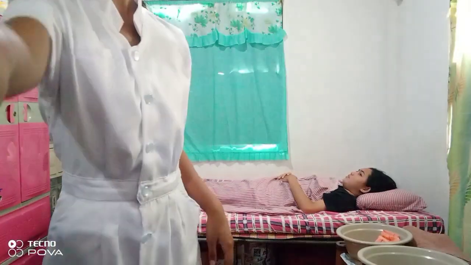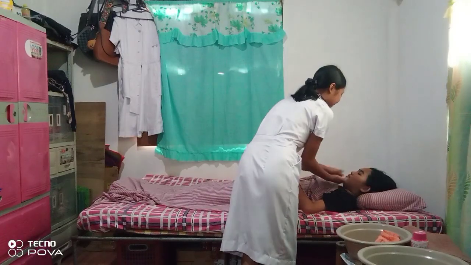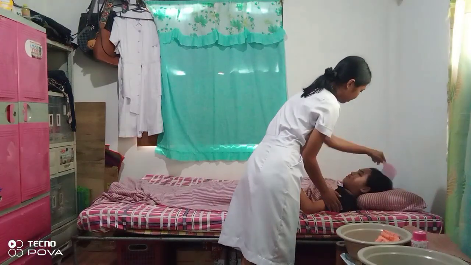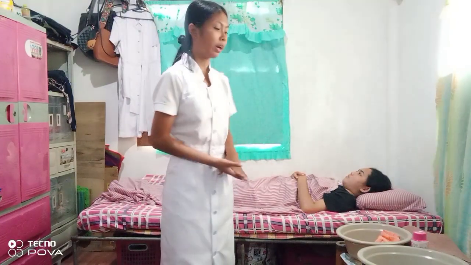So next, assist the client with grooming aids such as powder, lotion, or deodorant. Then help the client to put on a clean gown or pajamas. So assuming that we have already changed the client into a clean gown and pajamas.